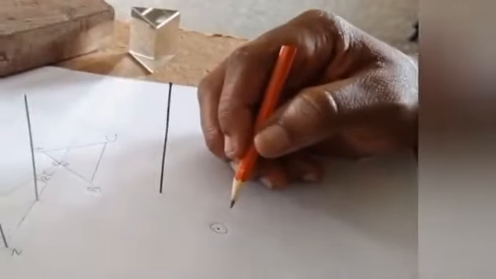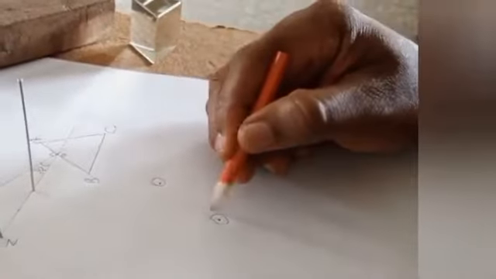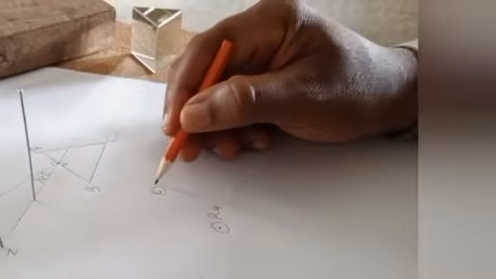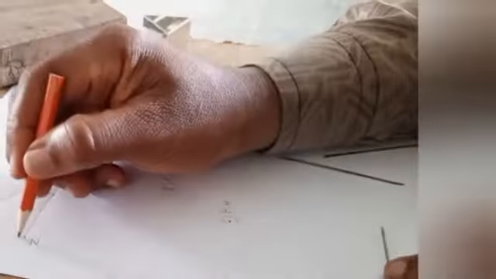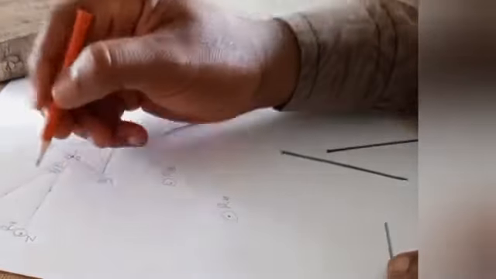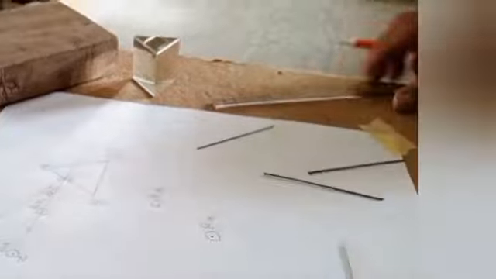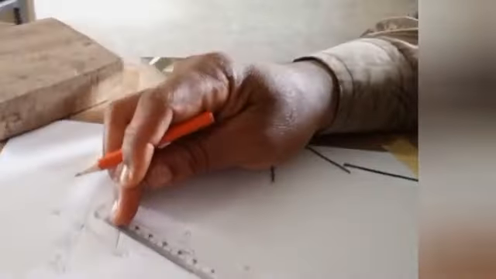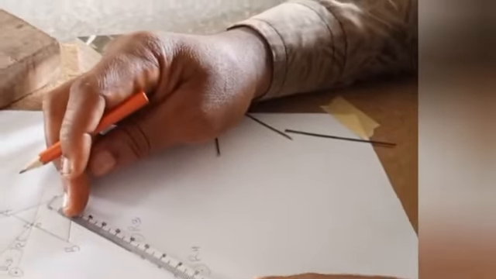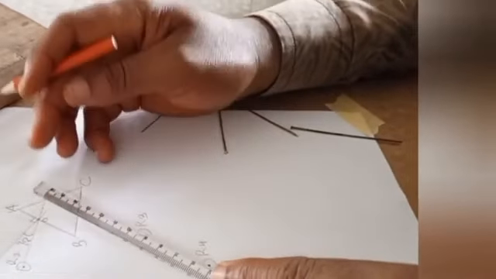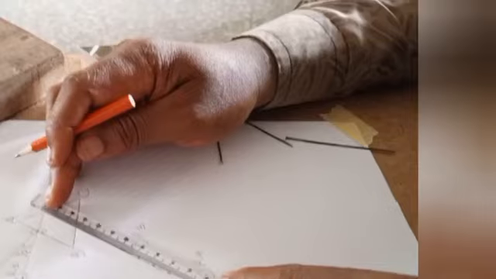Yeah, so remove this pin and call it R4. I will also remove that one, call it R3. So this is R4 and this is R3. Then remove this and this and call it R1 and R2 according to the instruction. Then I'm going to join R3 and R4. Join it until they reach the triangle of the side BC.